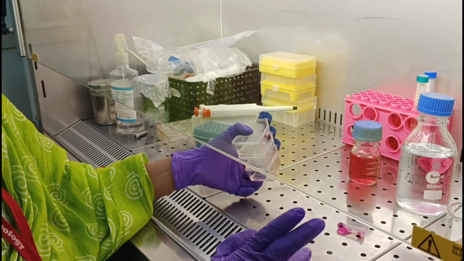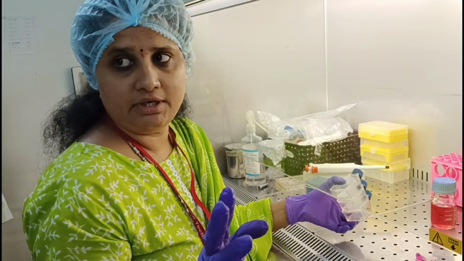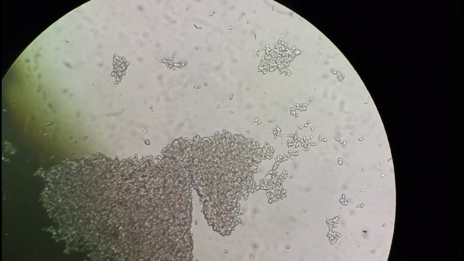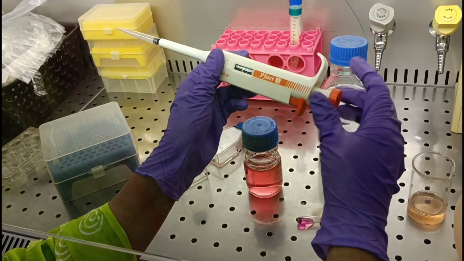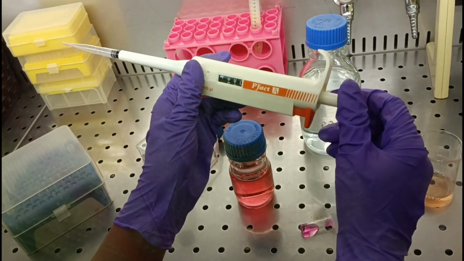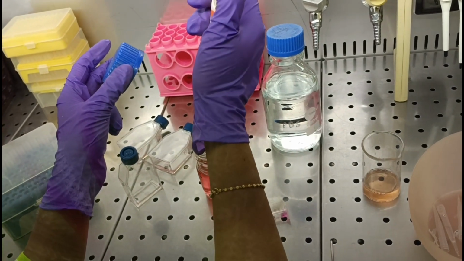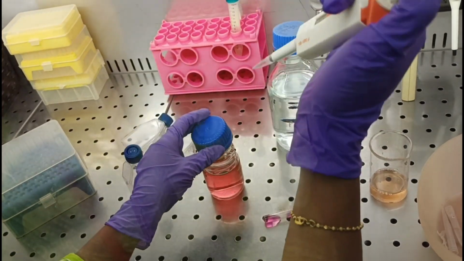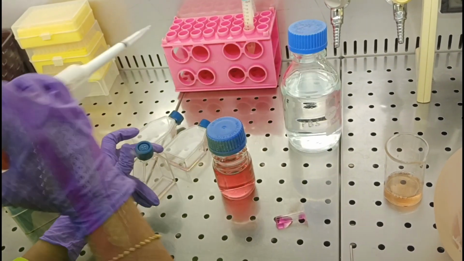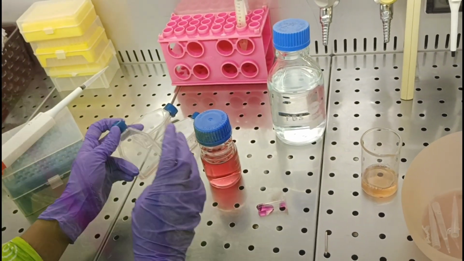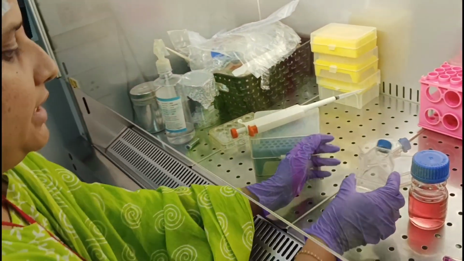After adding trypsin, we have to incubate the cells in the incubator at 37 degrees centigrade. But if you take more time, all the cells will die, for sure. So I am adding 1 ml of medium to stop the activity of trypsin. Now you can play with the cells, but until this time you have to be very cautious, otherwise all the cells will die.